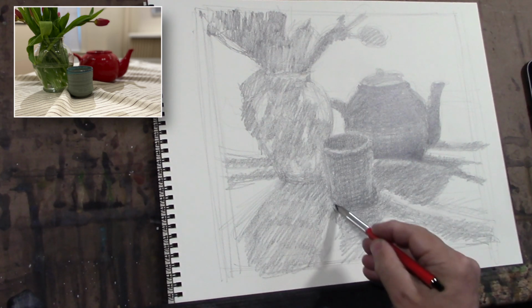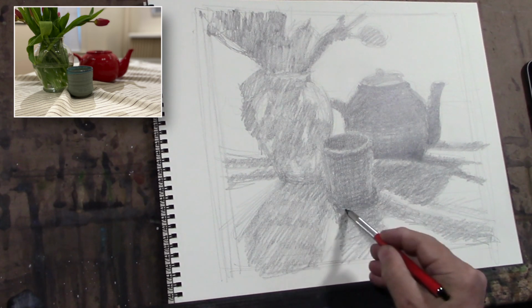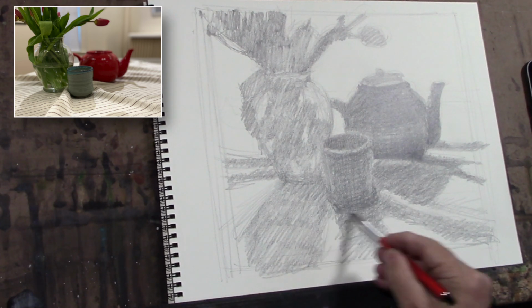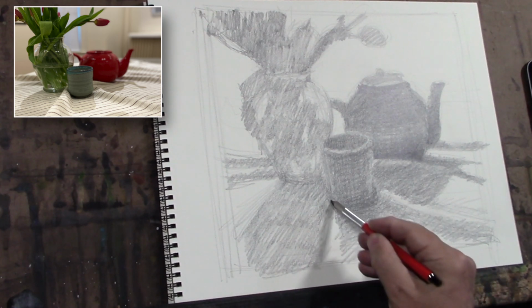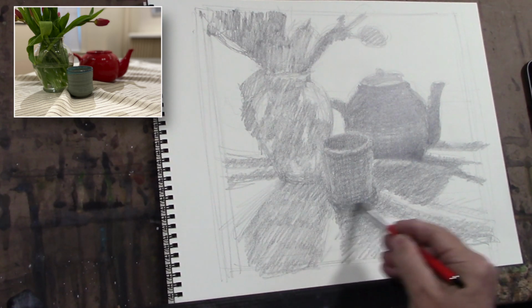And then I'm going to get dark again through here, blend it into the front. This is almost my darkest dark.